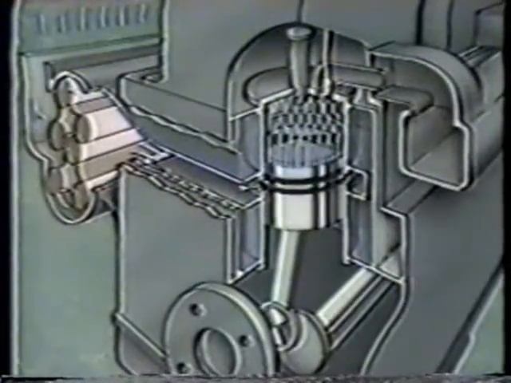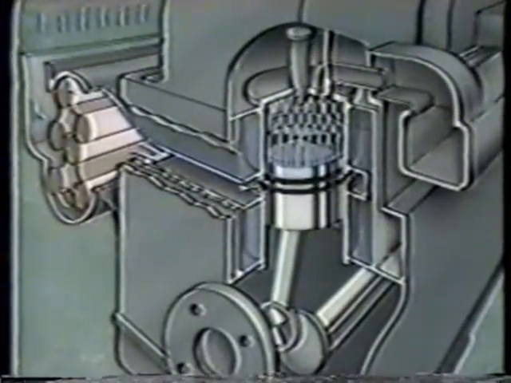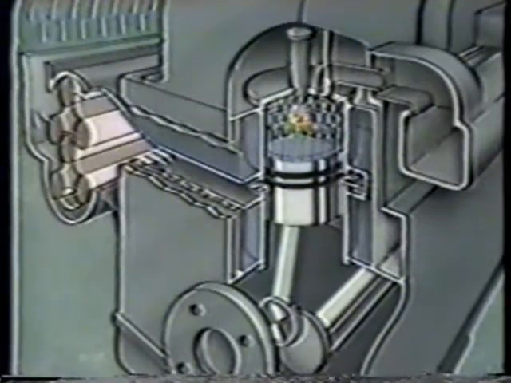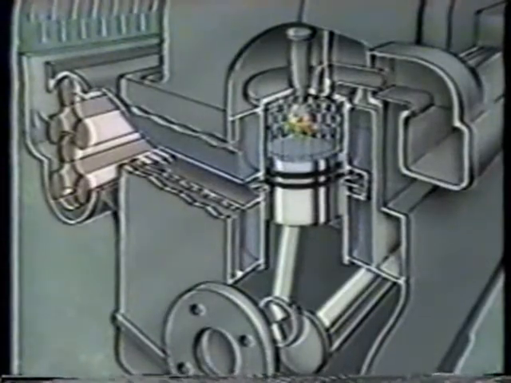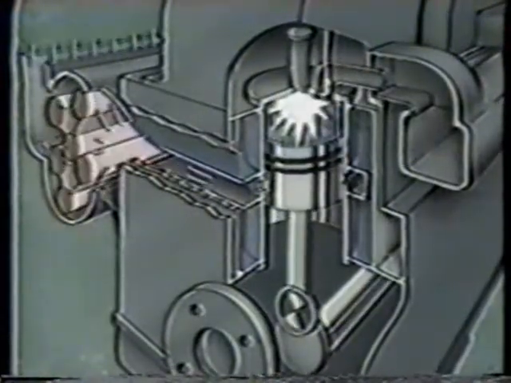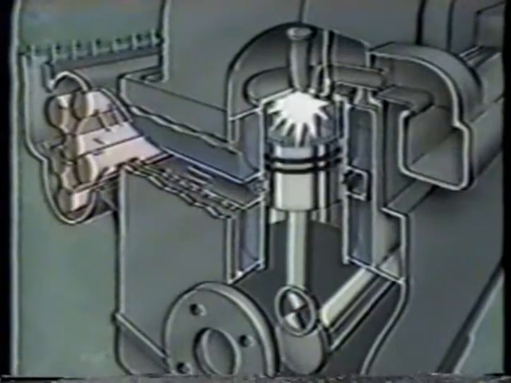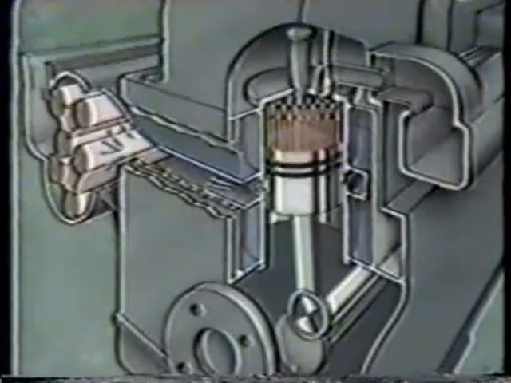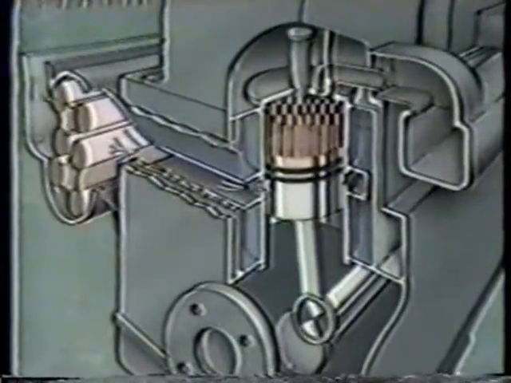Just before the piston reaches the top of its upstroke, fuel is injected into the compressed air. As the piston reaches the top of its upstroke, compression is completed and the fuel ignites. Power begins as combustion occurs. The expanding combustion gases force the piston down.